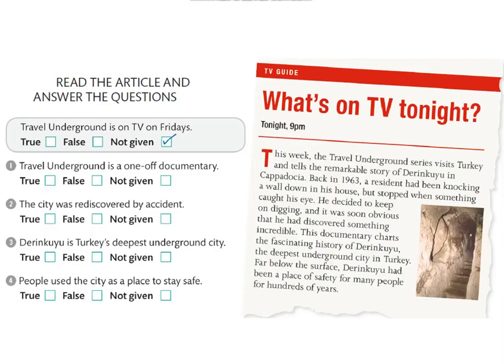Number 4, people use the city as a place to stay safe. That's true, because they said that it had been a place of safety for many people for hundreds of years. Very good.